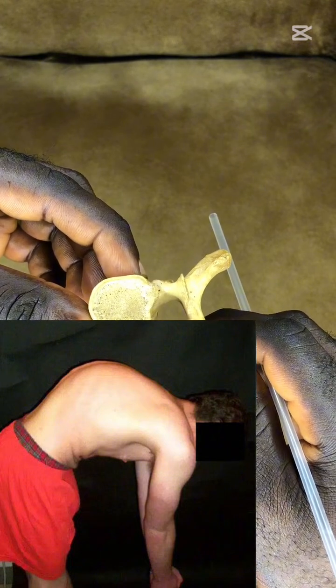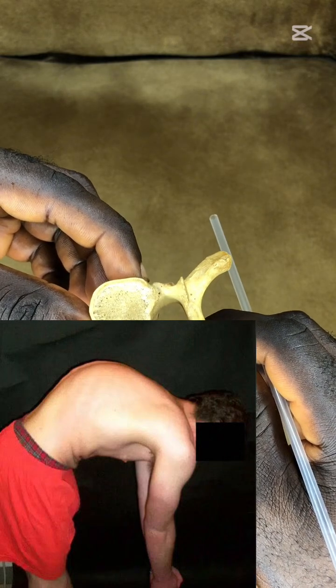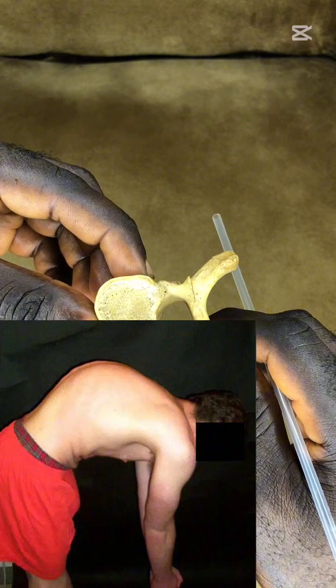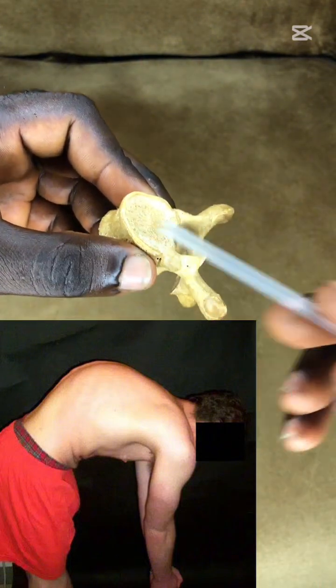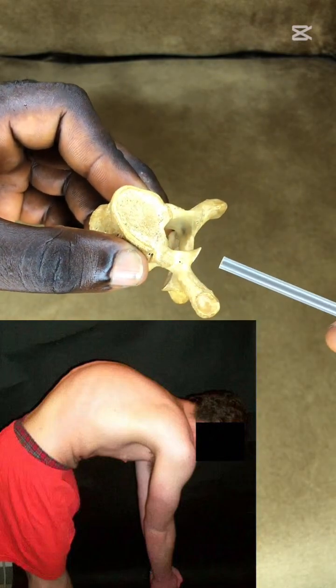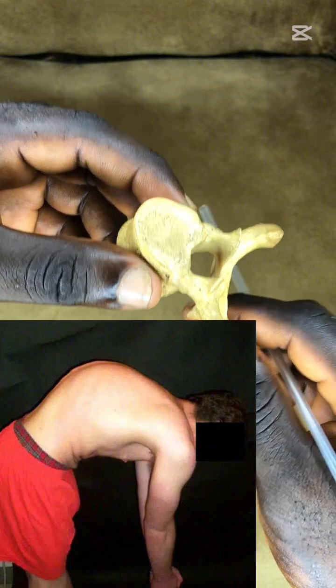It is a condition whereby there is an excessive curvature of the thoracic spine. You are seeing my screen, there's a picture there. You can see how it presents. It presents like a hunchback.